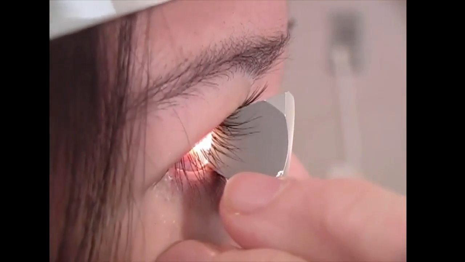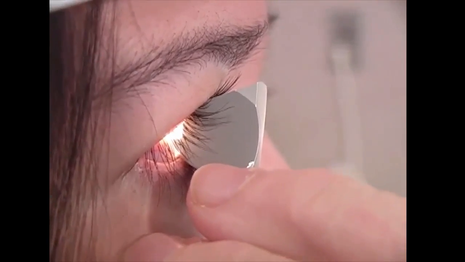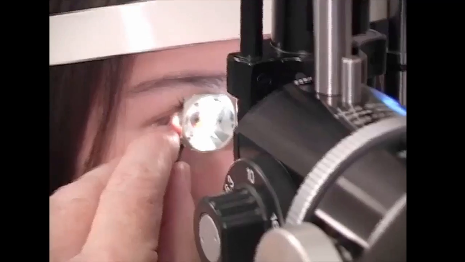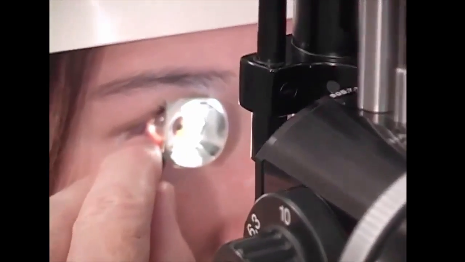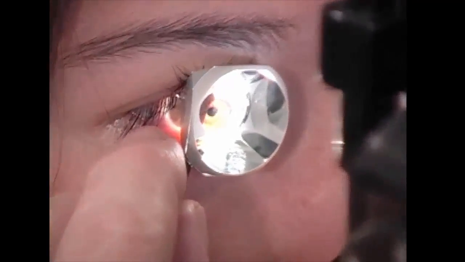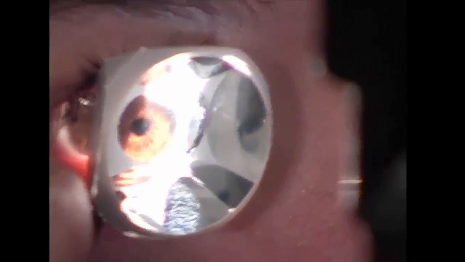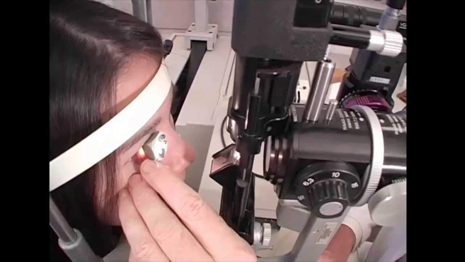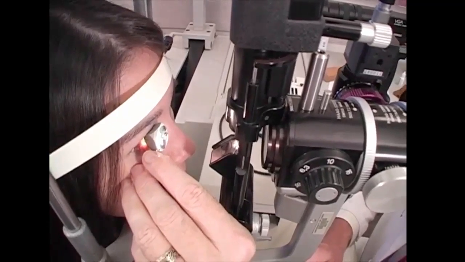So once one becomes skilled with this lens, it's pretty easy to use and pretty fast. You can see I've braced against her face, so as she moves, I can keep up. And if I want to indent, I just push on the lens. You can see corneal folds there. But indentation is a little bit beyond what we're going to talk about in this lecture, because it's a little bit more advanced.